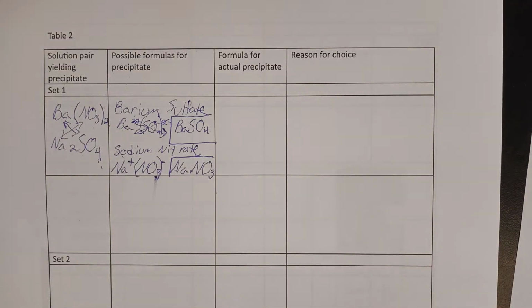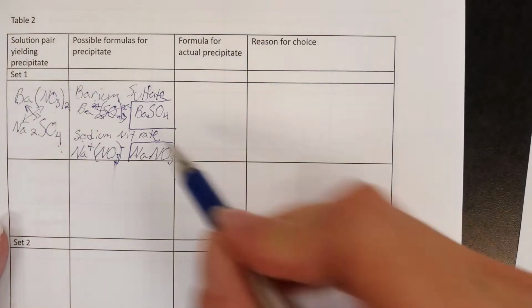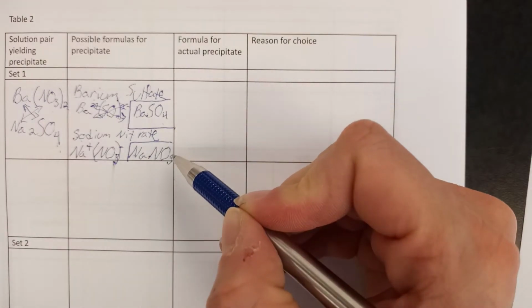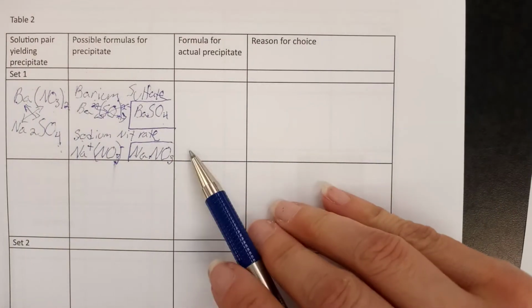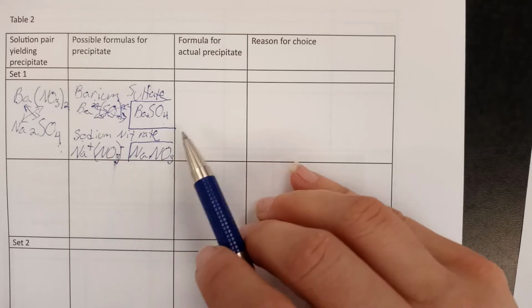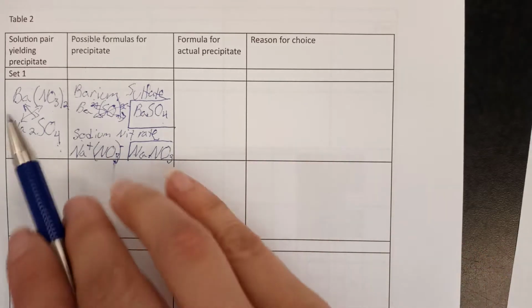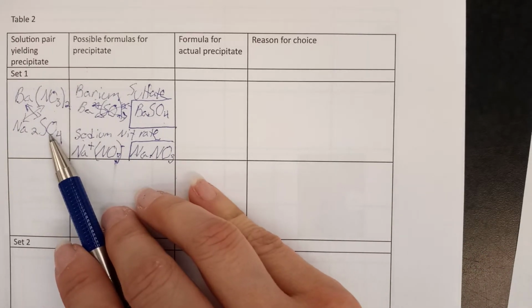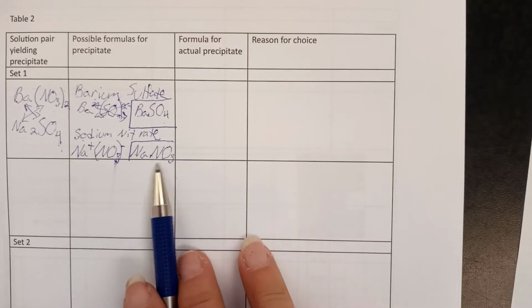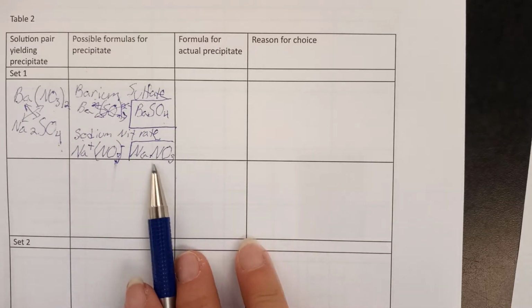Okay, so our next step is to figure out which of these two things the precipitate actually is, because it's only going to be one of them. Both of these compounds are going to be made when I put these two solutions together, but only one of them is actually the precipitate. So I have to figure out which one.